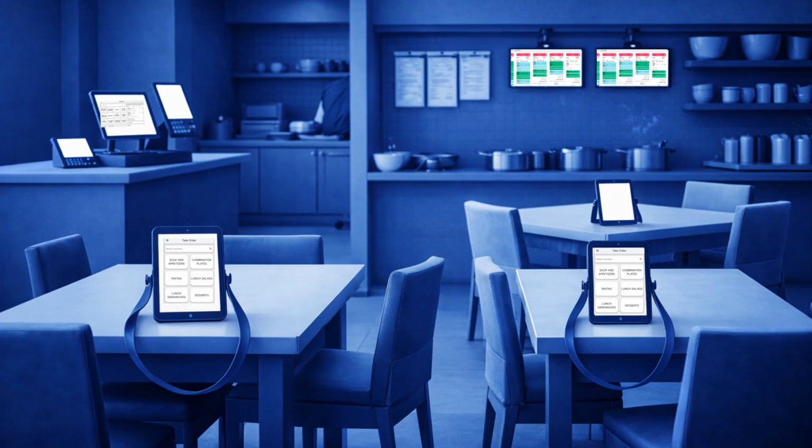The main idea is simple. Each person in your restaurant should have their own account based on their role. This allows each staff member to work with the tools and permissions that match their responsibilities. We recommend starting with the key roles first. Usually that means creating an account for your cashier, an account for your waiter or server, and an account for your cook. Depending on your restaurant, you may also want to create accounts for your host and manager.